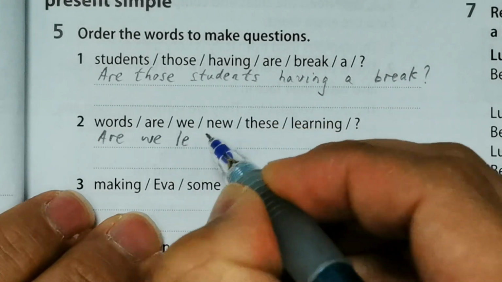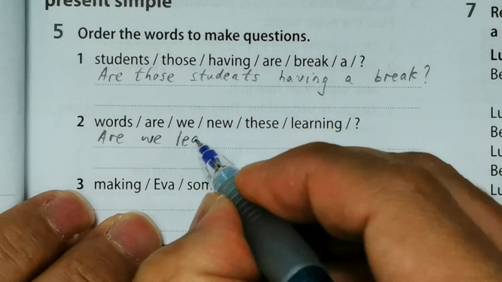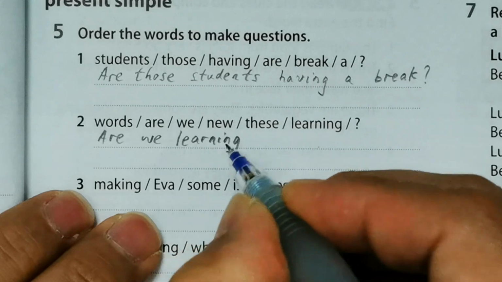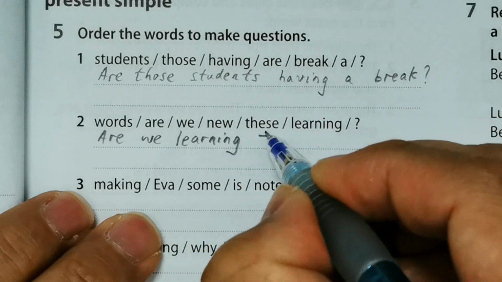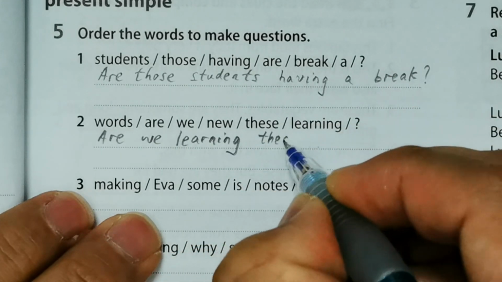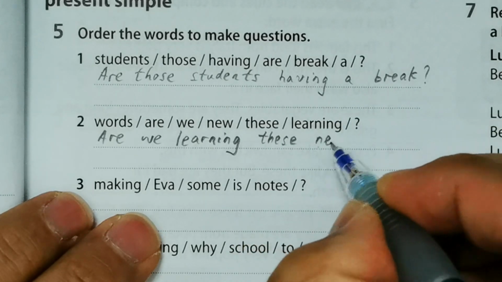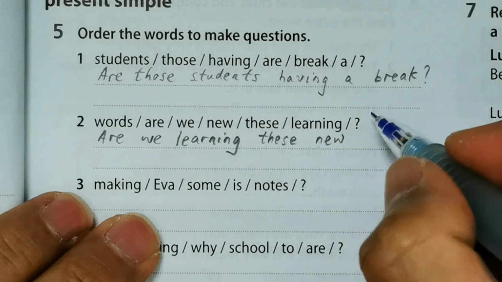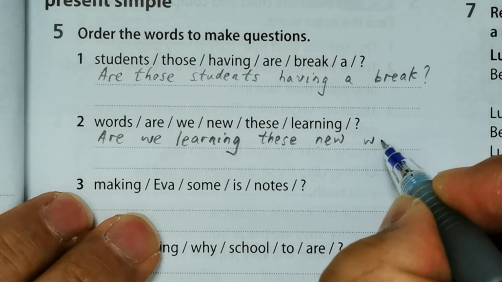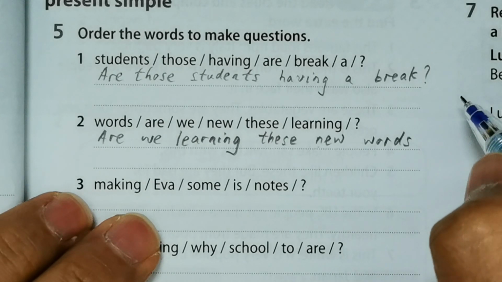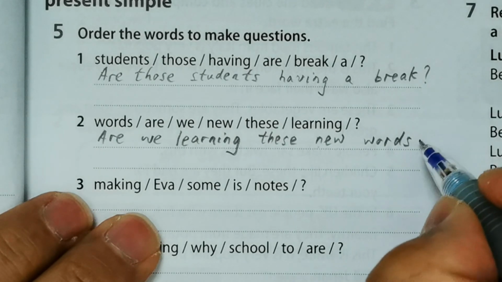So this is present participle, learning. Are we learning? This, so determiner. New, so adjective. And then we have words here. Are we learning these new words? Question mark.